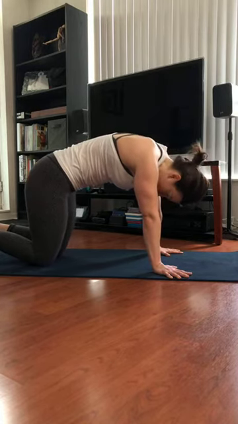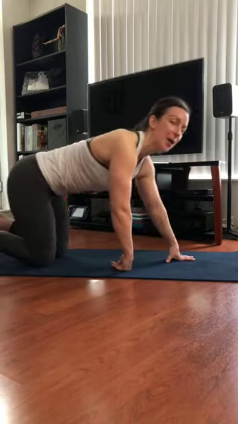Awesome. Beautiful, guys. All right, go ahead and come to a comfortable seat, whatever that might be for you. You can come to sit up on a block, you can just sit cross-legged, you can lie on your back if that feels better. Let's just take a few moments to get out some breath that we've been holding in as we've been tensing the abdominals, and then we'll finish up for today.